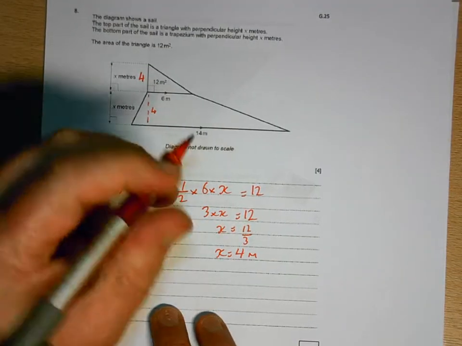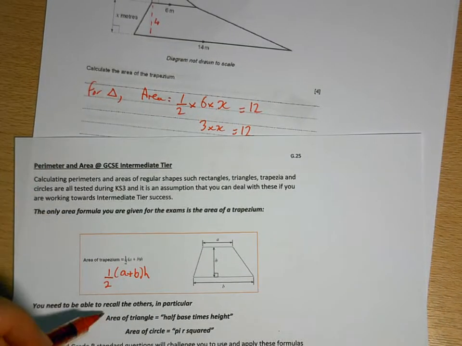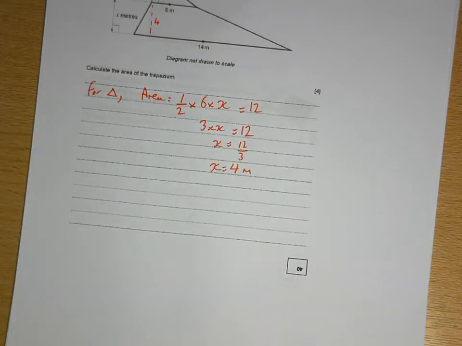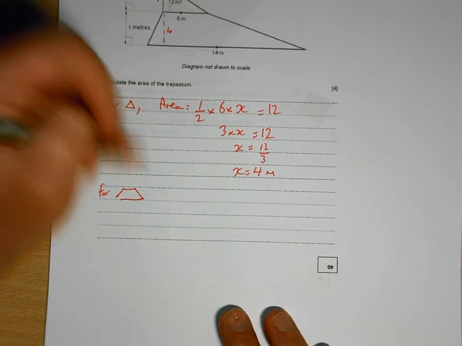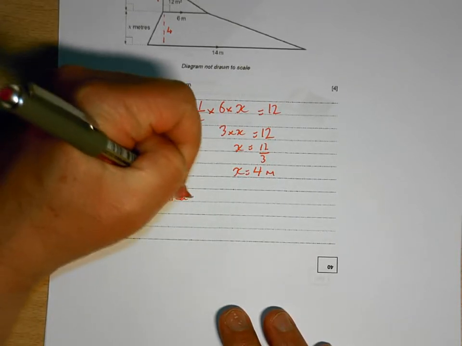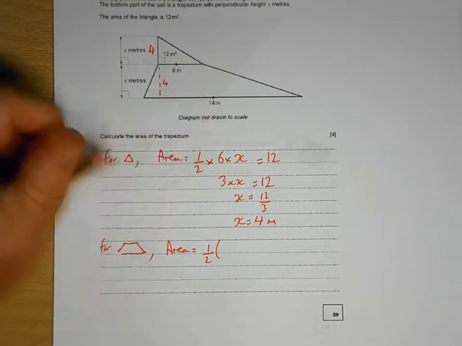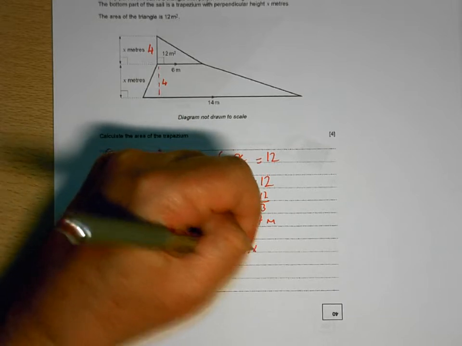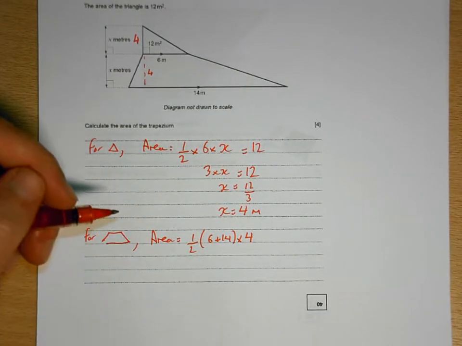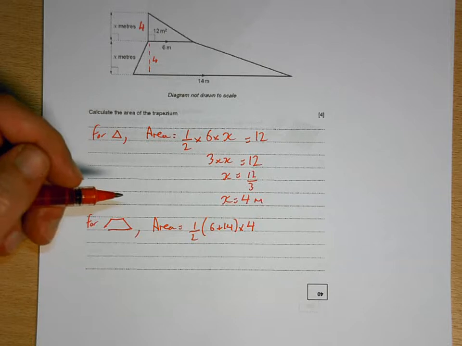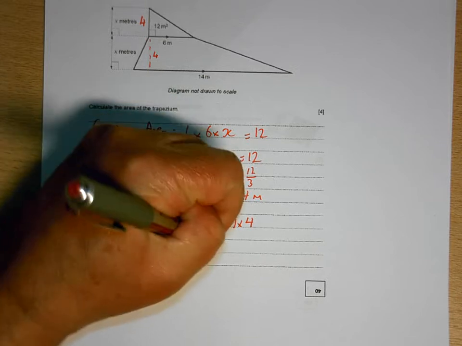So I'm going back now to my formula for area of the trapezium. Half a plus b times height. So for my trapezium, the area equals a half a plus b, sum of the parallel sides, times the distance between them, which is 4. Now let's take this as a question that is non-calculator. 6 plus 14 is 20.